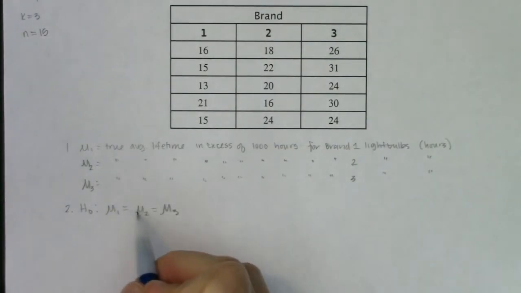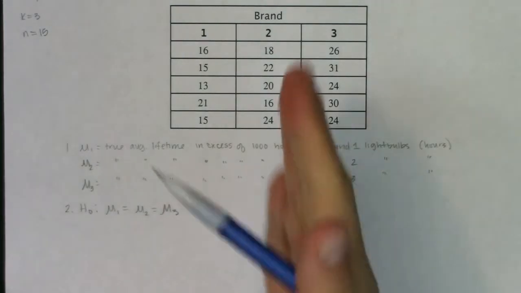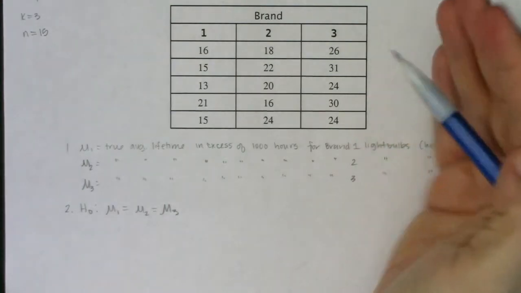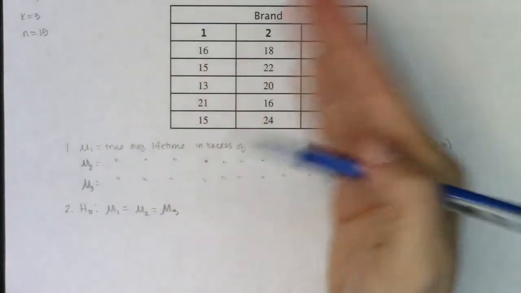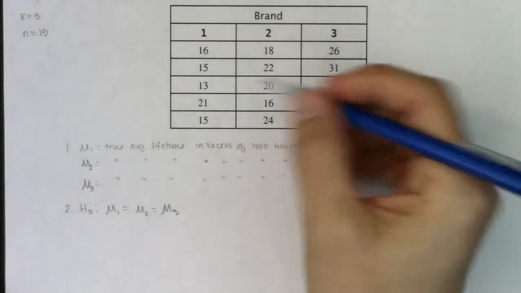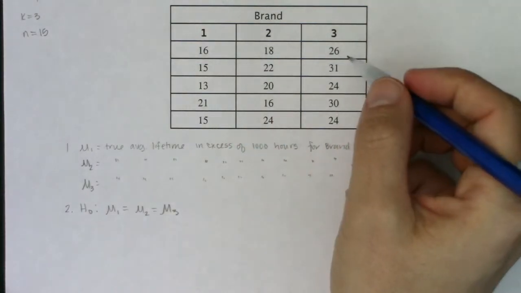So do I think that all the means are equal? Do I think that if all the means were equal, if the null was true, would I see sample data like this? I don't think so. I mean, I'll go ahead, obviously, and we'll run the hypothesis test. But I'm thinking that at least 2 of the group means are not equal to each other.